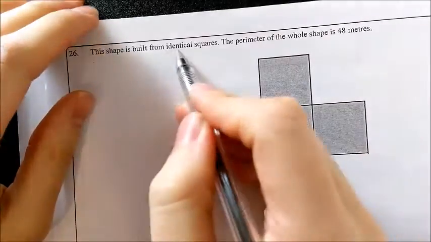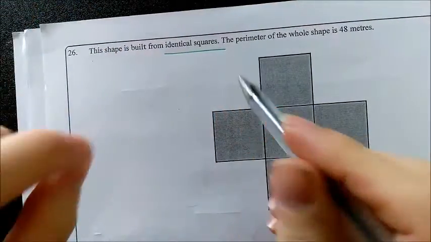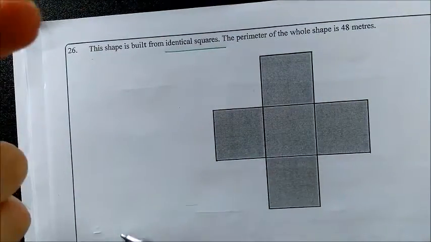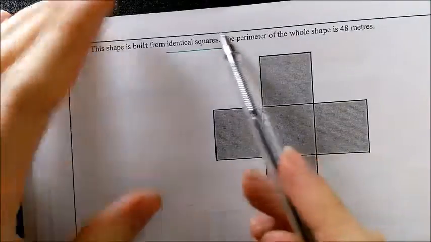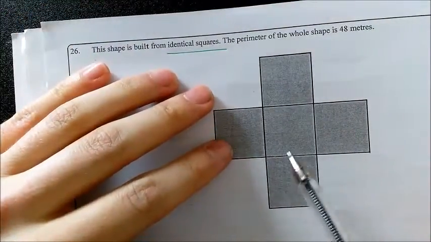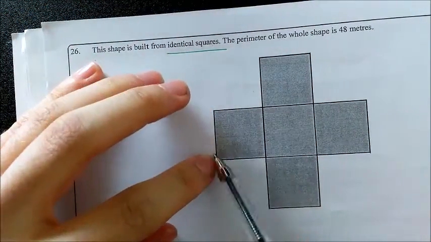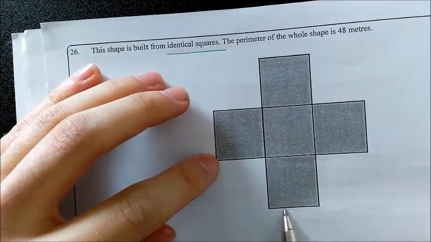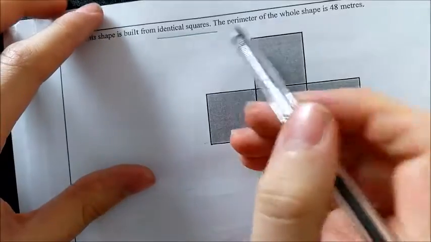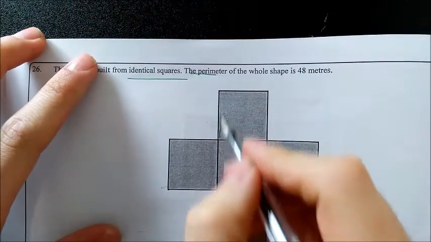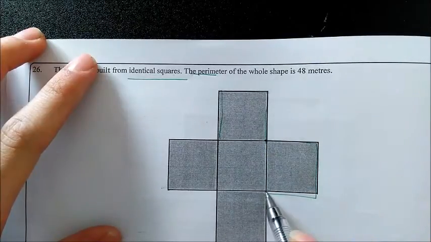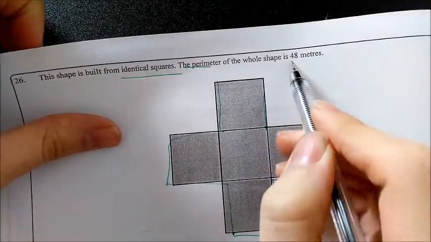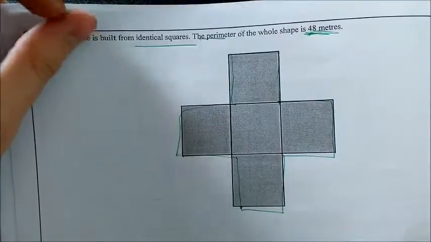Now, the shape is built from identical squares. So it's really important with this sort of question, and it's worth 3 marks, to think about just what each of the key words means. Identical squares, that means all the square lengths are all the same, right? So these are all the same. Every single side length on this entire thing is all the same. The perimeter, so the outside lengths, this length plus this length, this length, this length, this length, this length, this length, this length, this length, this length, and this one is 48 meters.